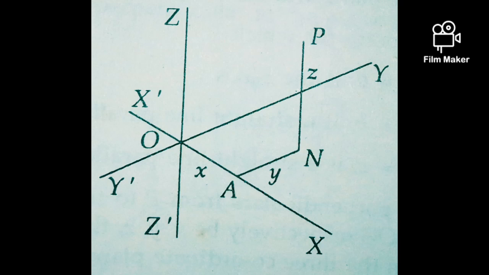Let OA equal X, AN equal Y, and NP equal Z. The position of the point P is determined by these three distances called the coordinates x, y, z with reference to the three axes OX, OY, and OZ called the x-axis, y-axis, and z-axis respectively. The coordinates of the origin O are 0, 0, 0.